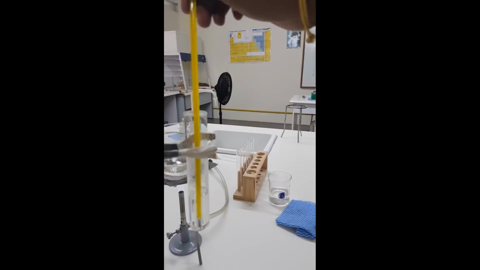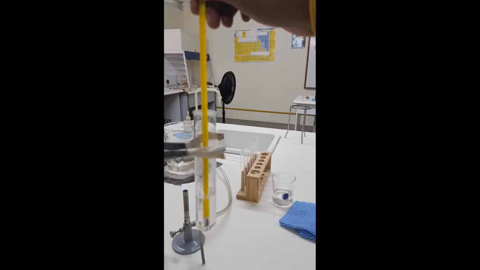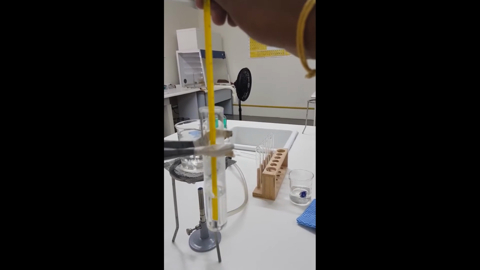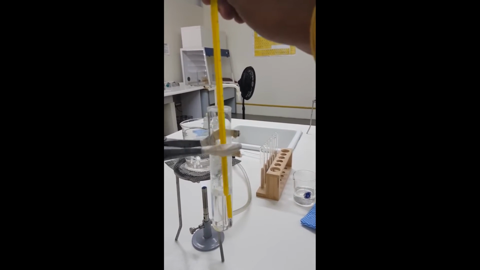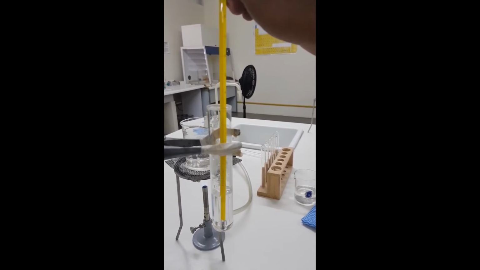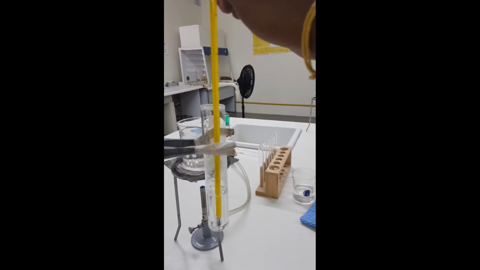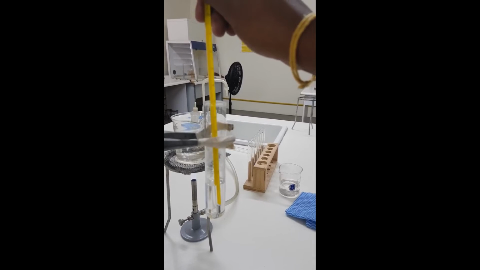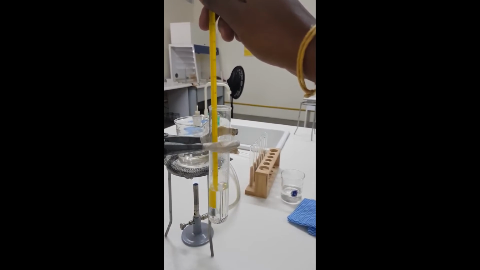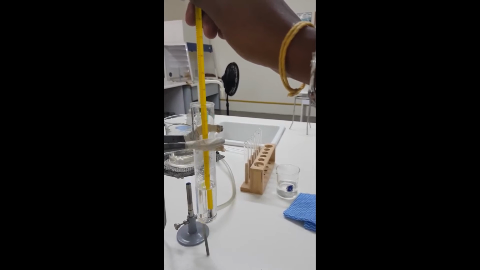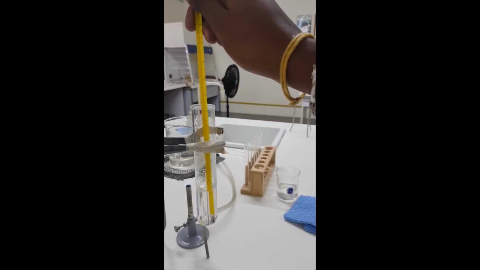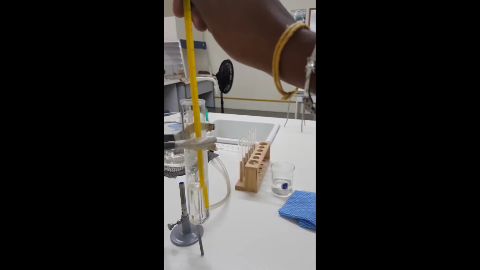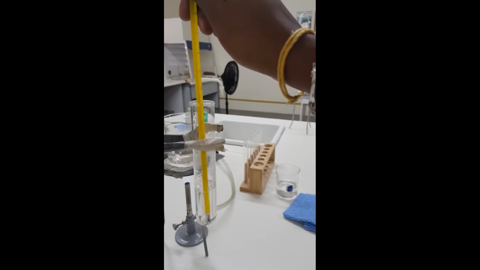It's at 80. Still nothing yet. Still nothing yet. At 79. 78. 77.